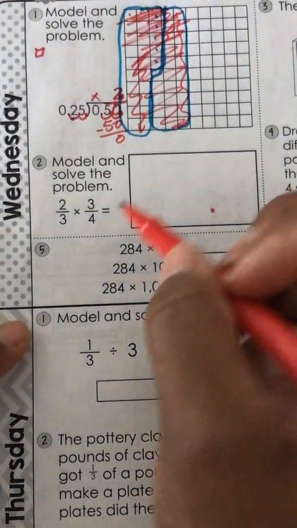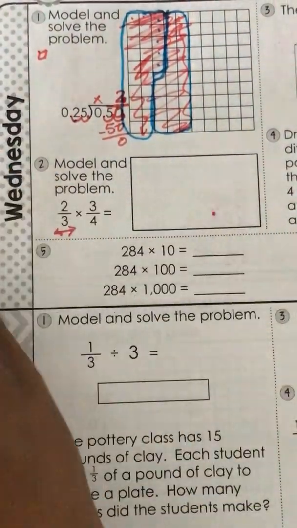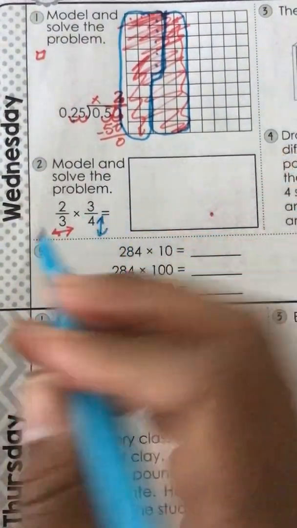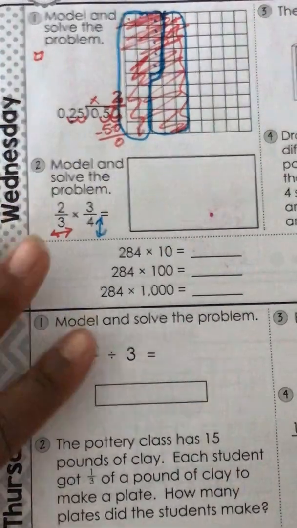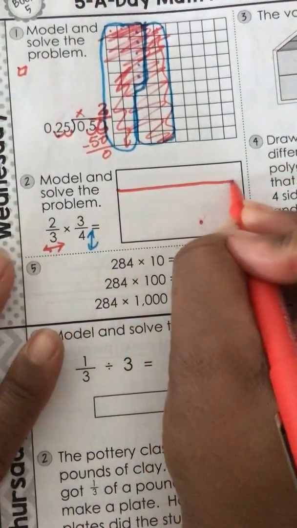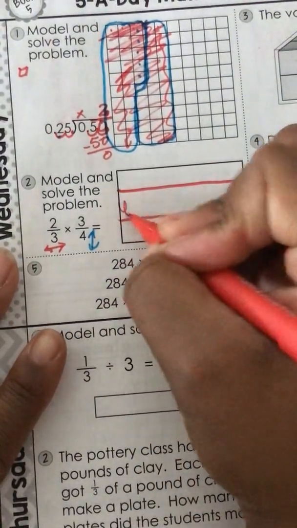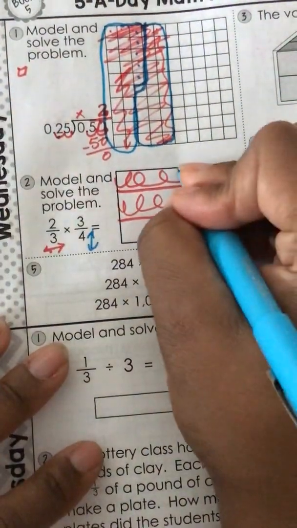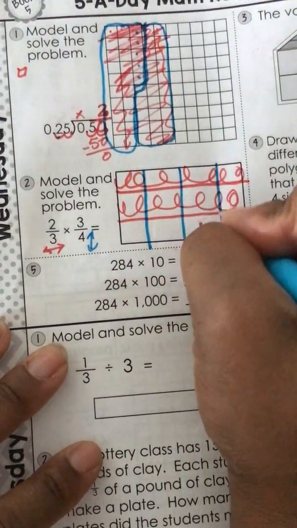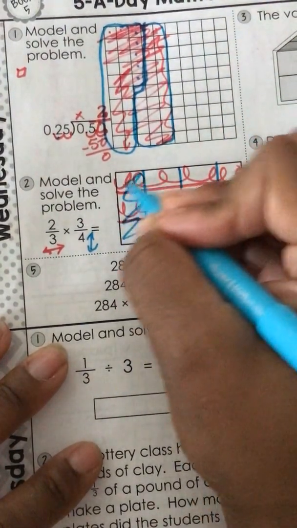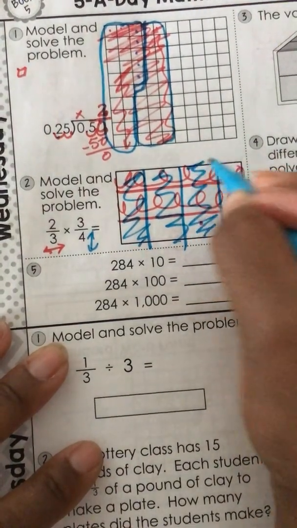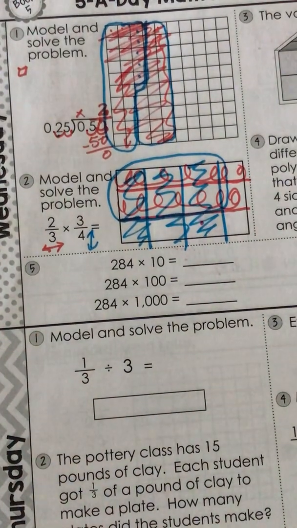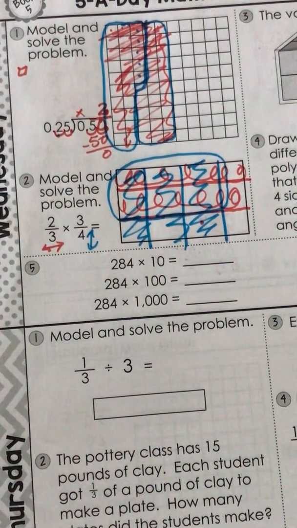Number 2, we are modeling fraction multiplication. Modeling one up and down, the other side to side. So 2/3, we will shade. We will model side to side. 3/4, we will model up and down, and we will shade the 3/4 up and down. And of course, everywhere we see the crossover in colors is where we are seeing the actual answer being represented.